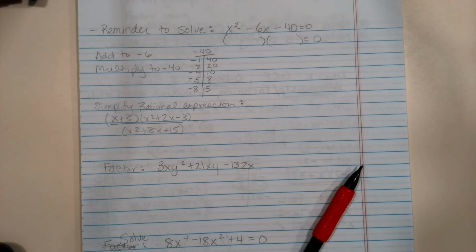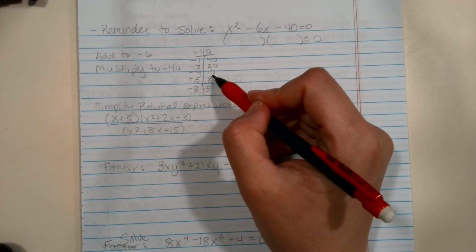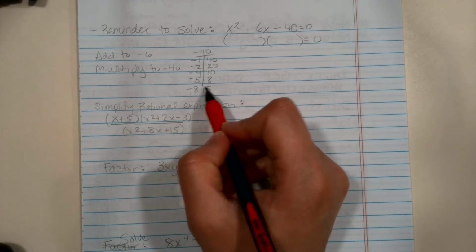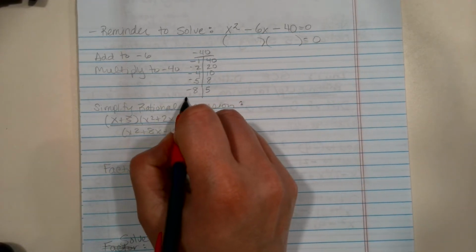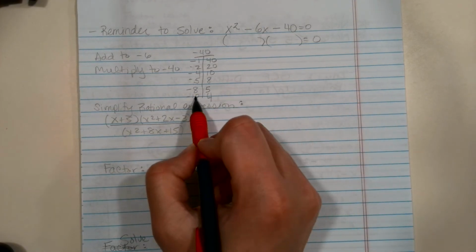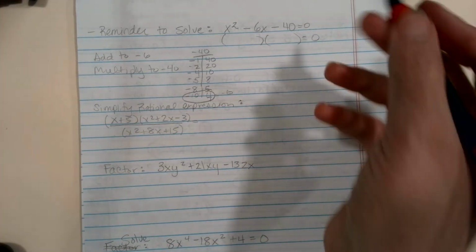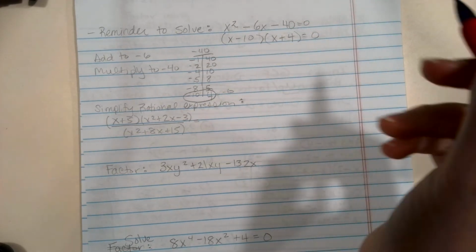Let's just check and see if we have our answer. So we have 39, 20 minus 2 is 18, 10 minus 4 is 6, 8 minus 5 is 3, 5 minus 8 is negative 3, and we've got to go one more, negative 10 and 4, negative 10 plus 4 is negative 6. So that is my pair that I need. So I need x minus 10 and x plus 4.